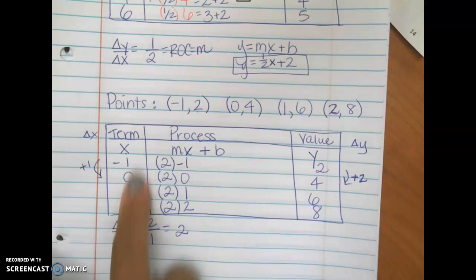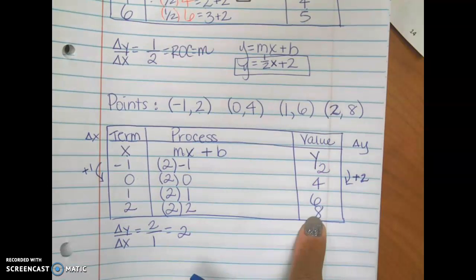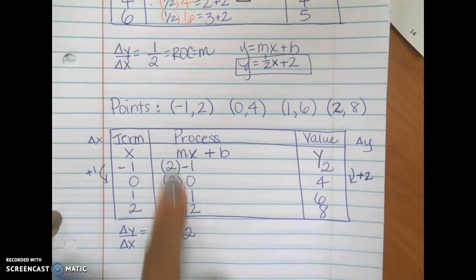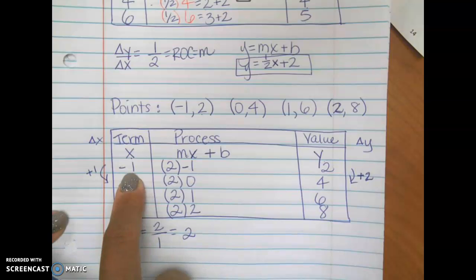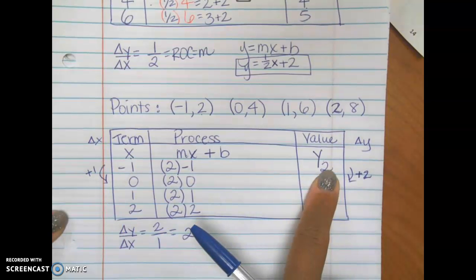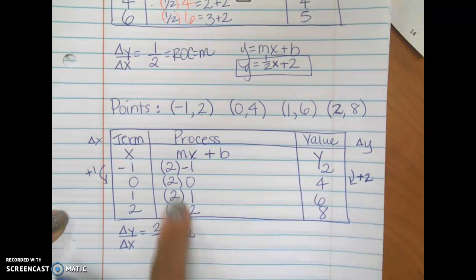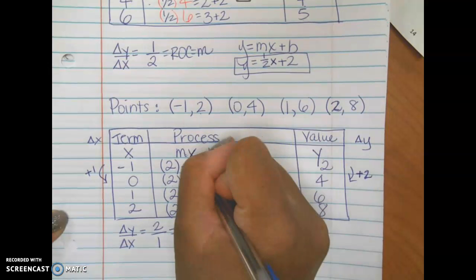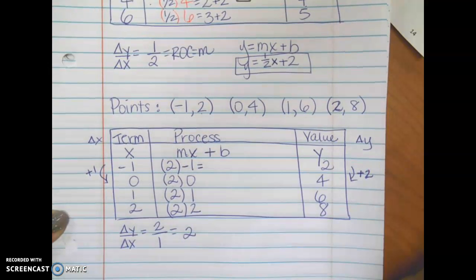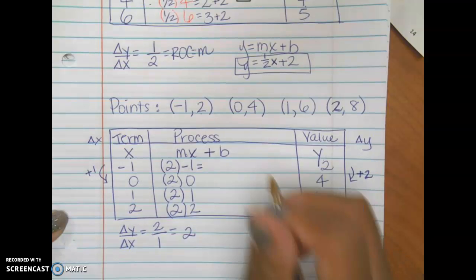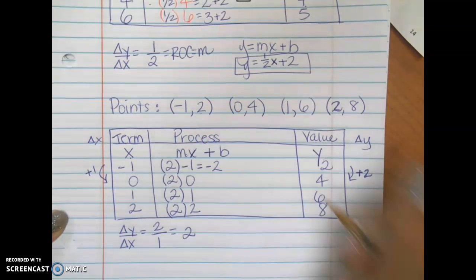So I have to find out the pattern in x and the pattern in y to determine my rate of change, and then figure out what they did to the x to get the y. Okay, so I've got 2 times negative 1, which is... Plus 4. Oh, it's equal to m. Negative 2.